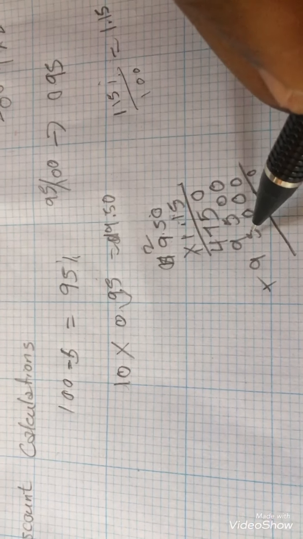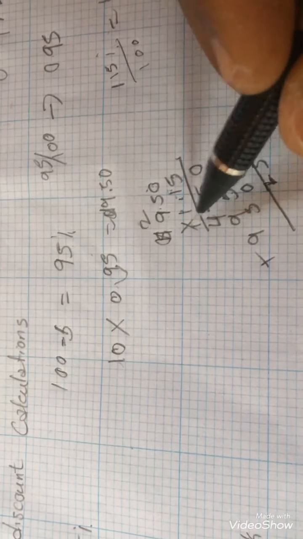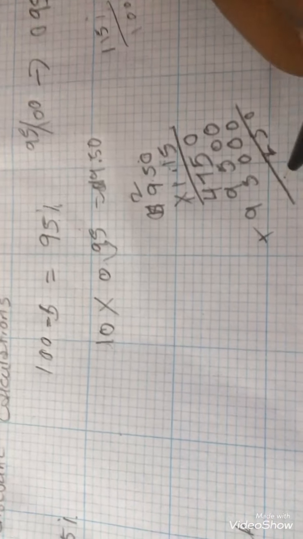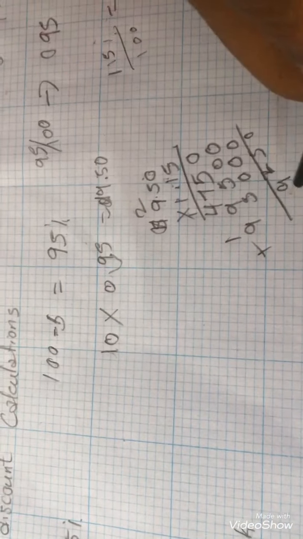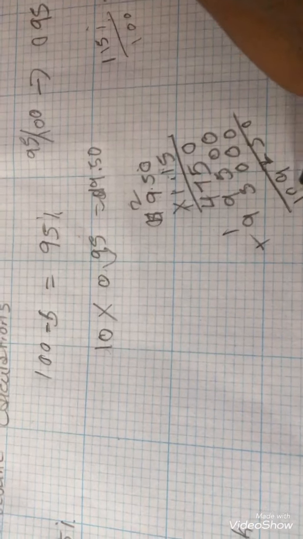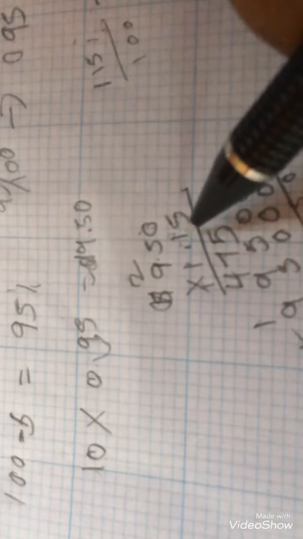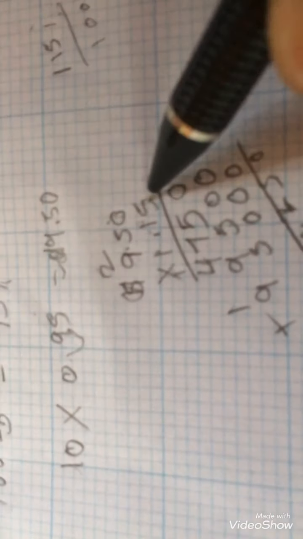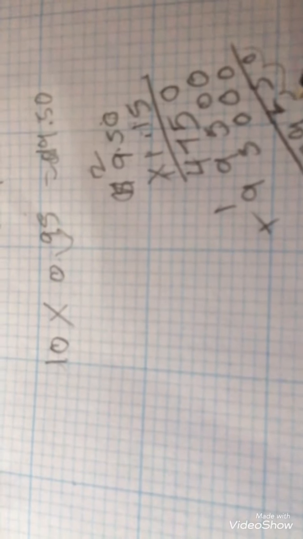And then we have 5 plus 5, because 4 plus 1 is 5, and we have a 5 down here, which is 10, plus 9 is 19, and 9 plus 1 is 10. Now we're going to count our decimal places. We have 1, 2, 3, 4 decimal places. So 1, 2, 3, 4.